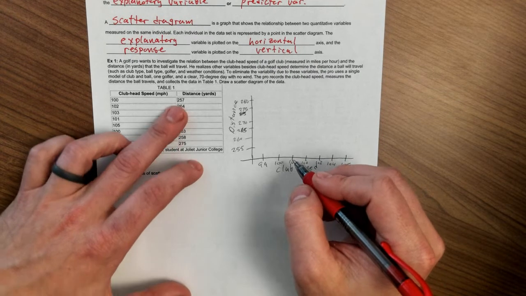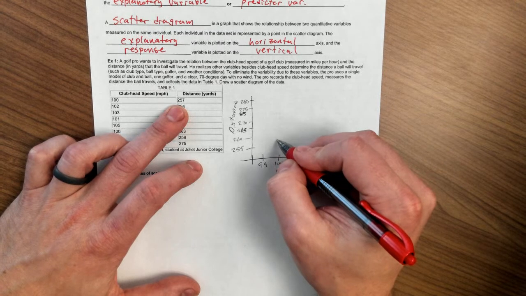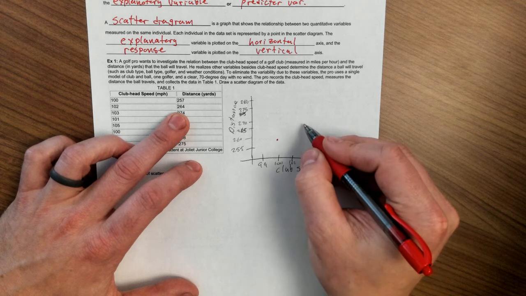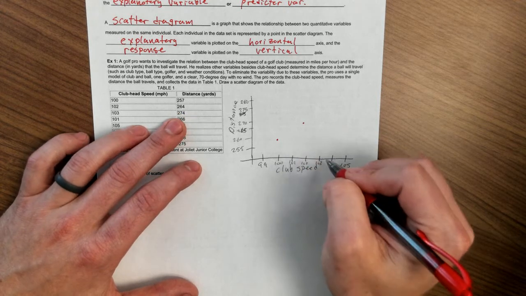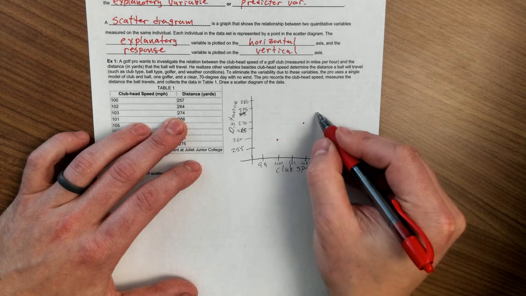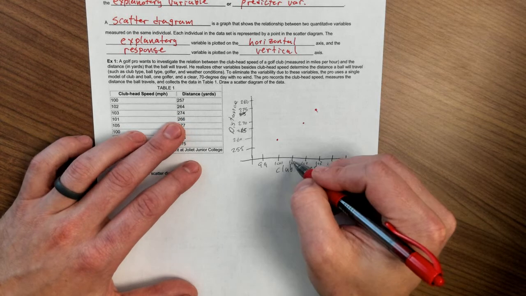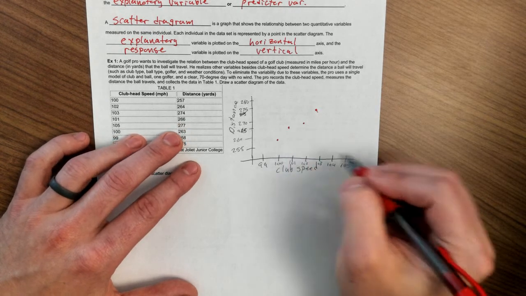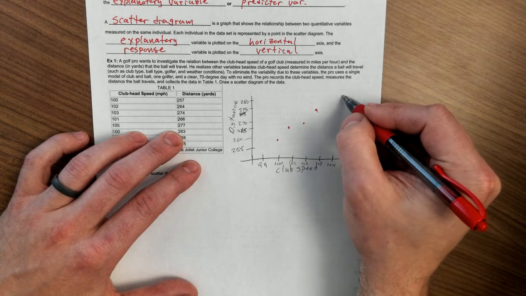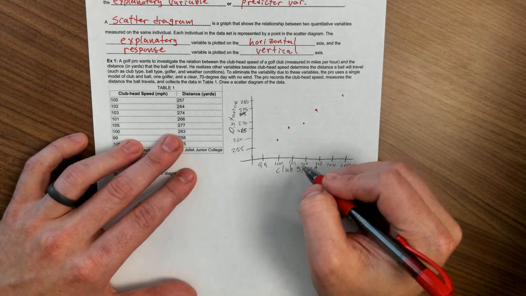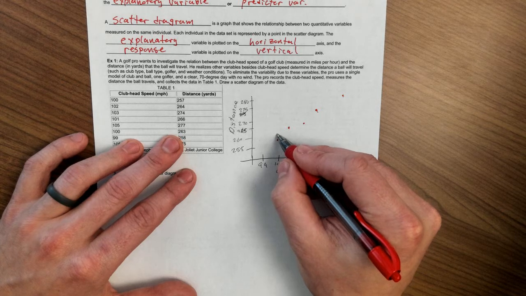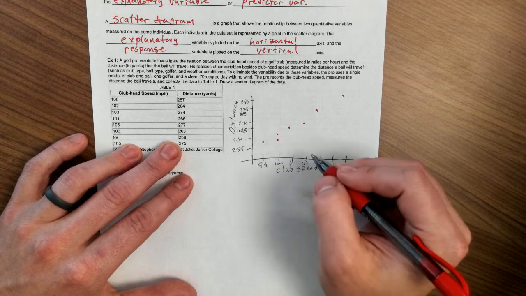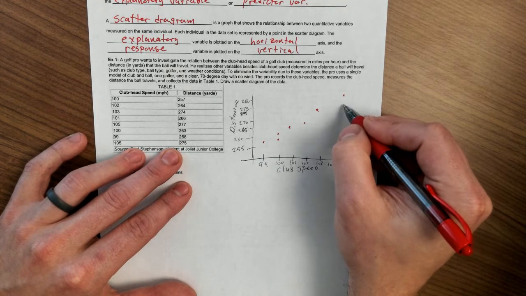We have 100 and 257, so roughly here. 102 and 264, so roughly here. 103 and 274, roughly here. 101, 266 is here. 105 and 277. 100, 263. 99 and 258. 105 and 275.